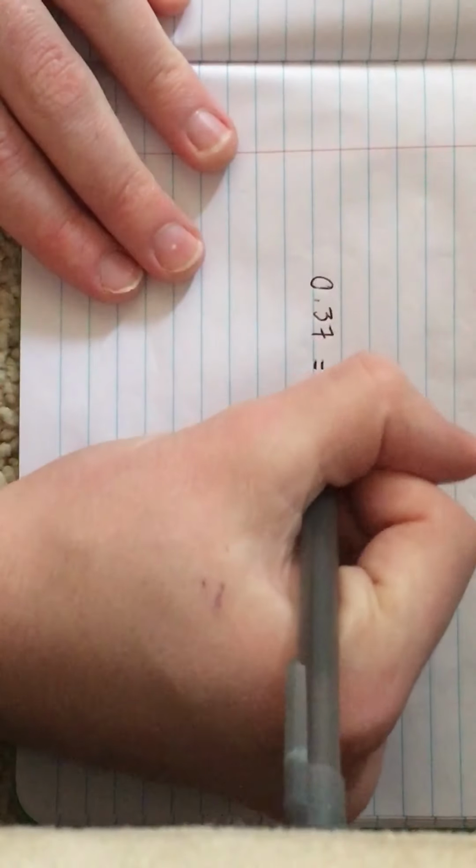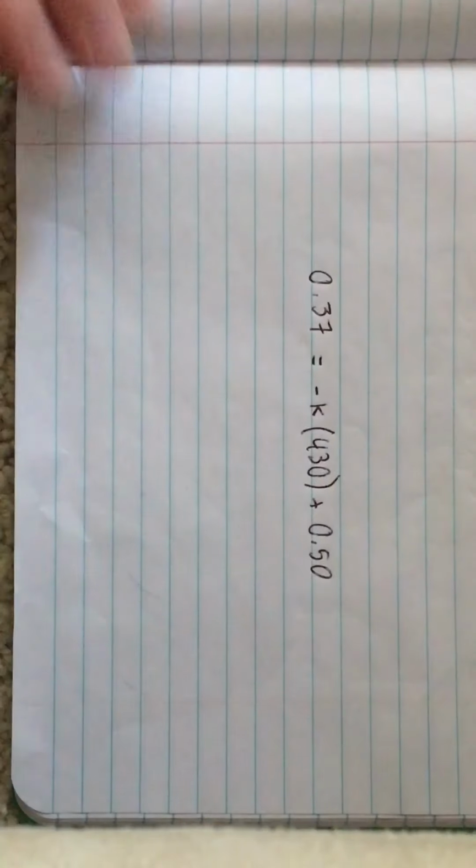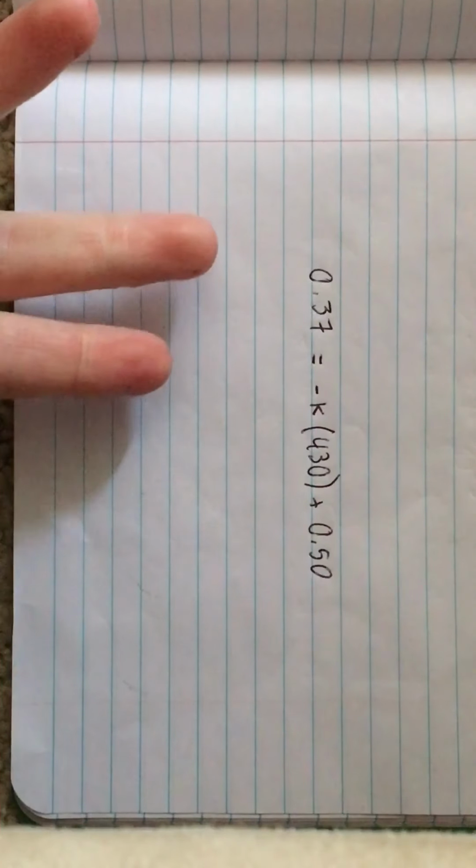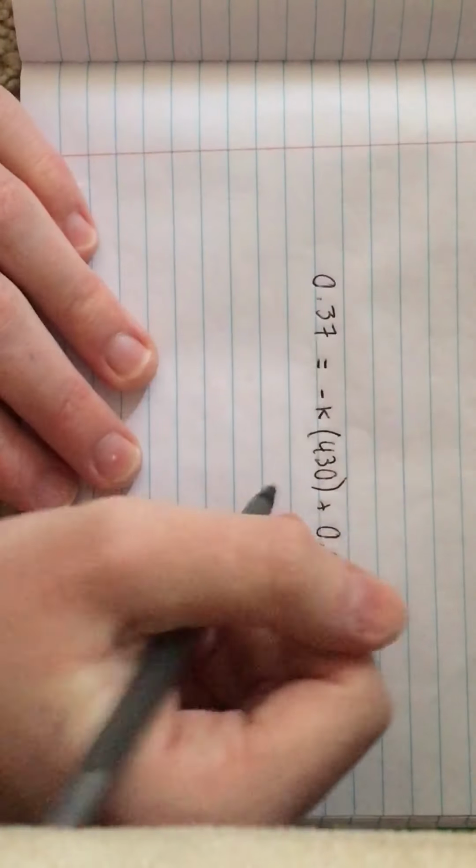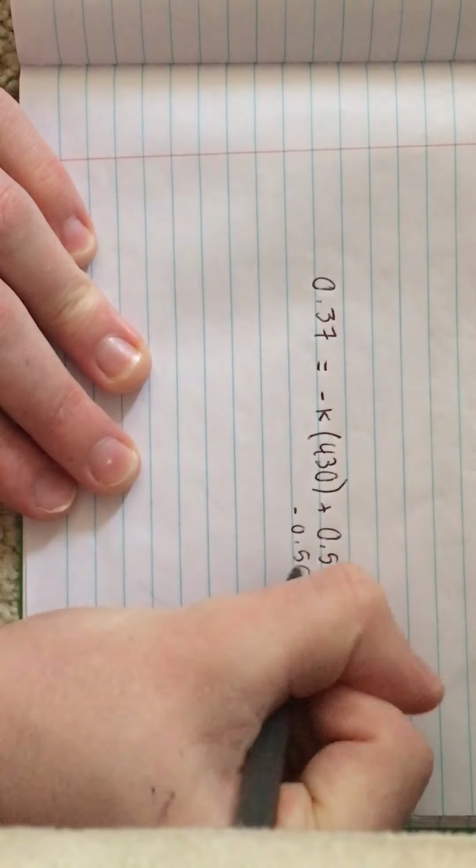Now it says, what is the rate constant for the reaction? Well, what is the rate constant? The rate constant is just K, right? So it's asking us to solve for K, all right? Now that we have our equation set up, we just do the simple math. I'm going to subtract 0.5 from both sides.